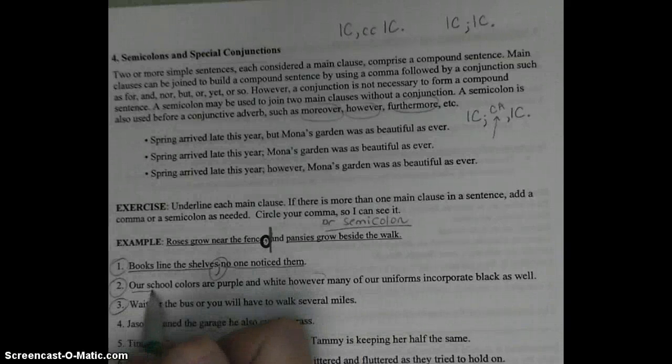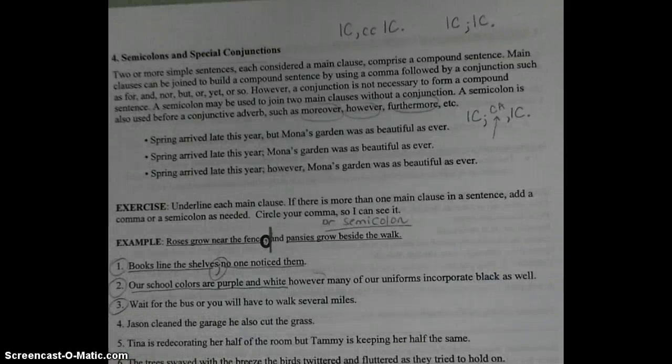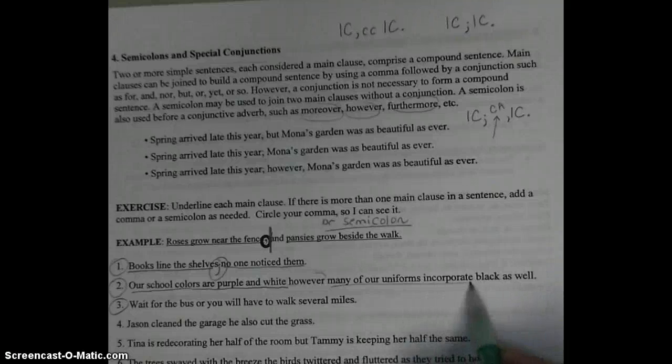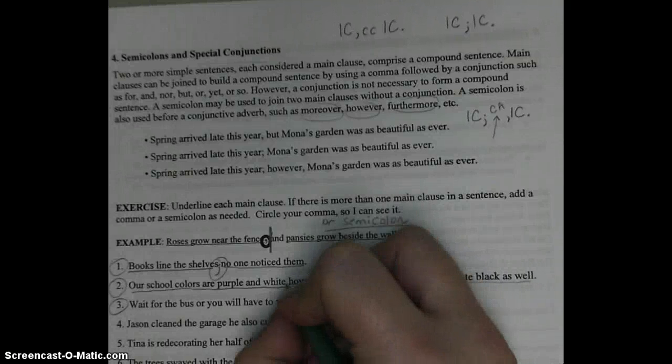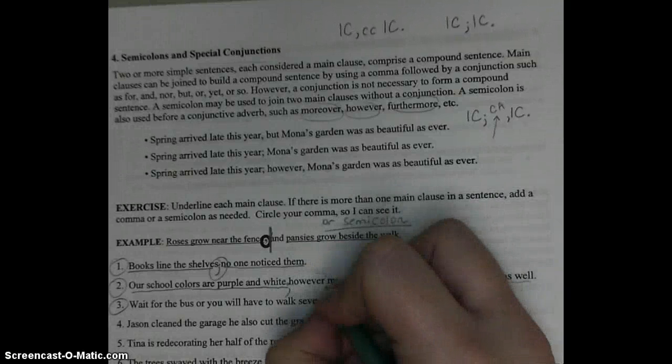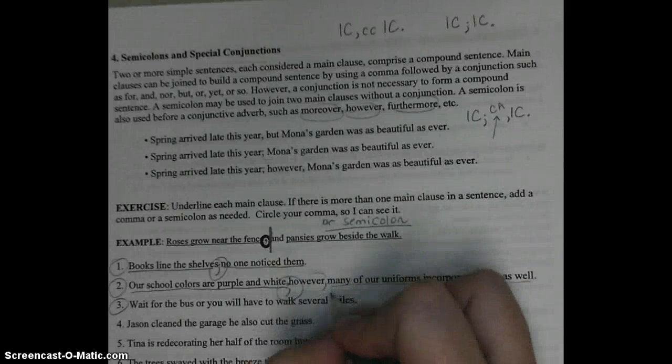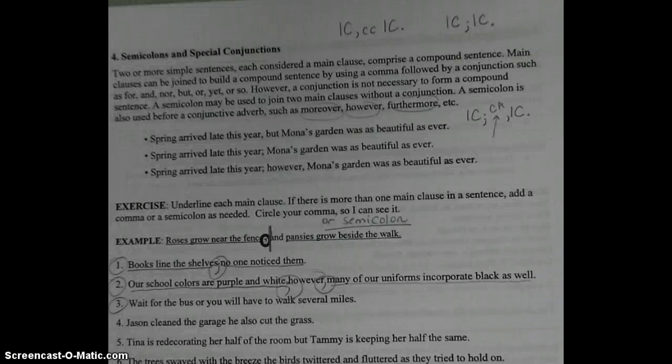Our school colors are purple and white. That's an independent clause that stands on its own. Many of our uniforms incorporate black as well. That's an independent clause that stands on its own. And they are being joined by semicolon, conjunctive adverb, comma. So I'm circling the two pieces of punctuation that I've added. All right, so we've seen the semicolon, we've seen the semicolon conjunctive adverb comma, and let's see what number 3 is.